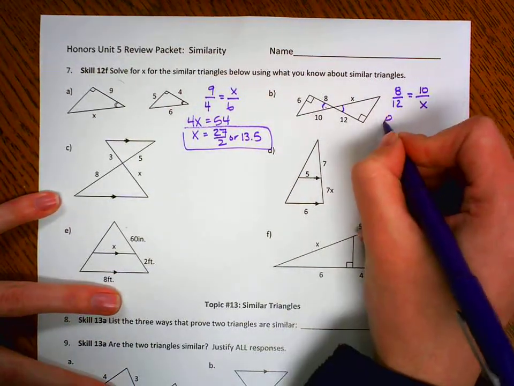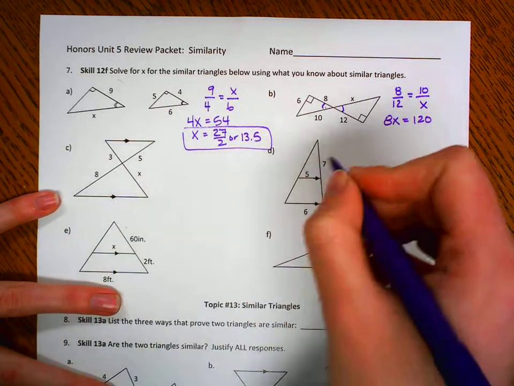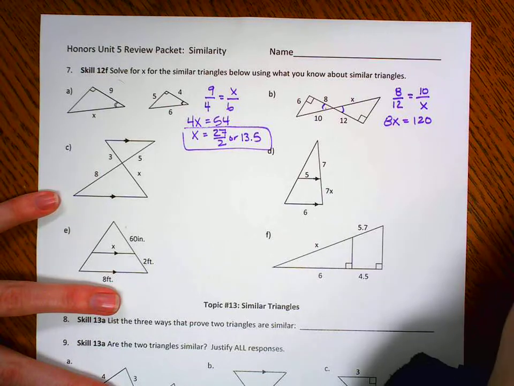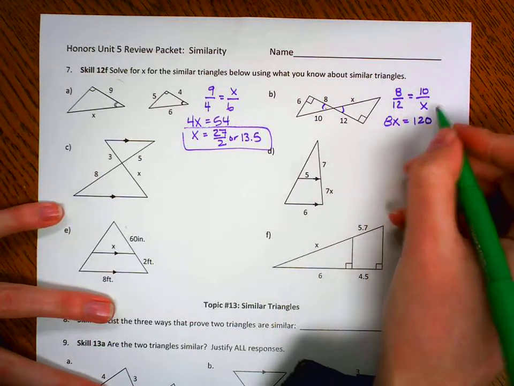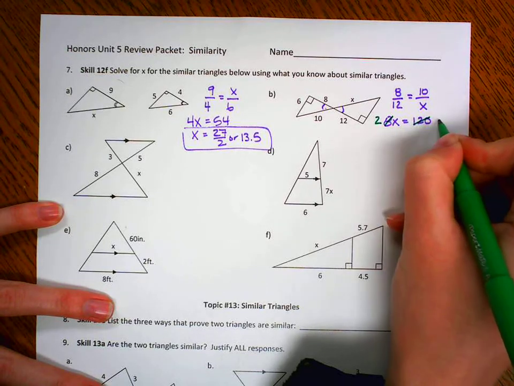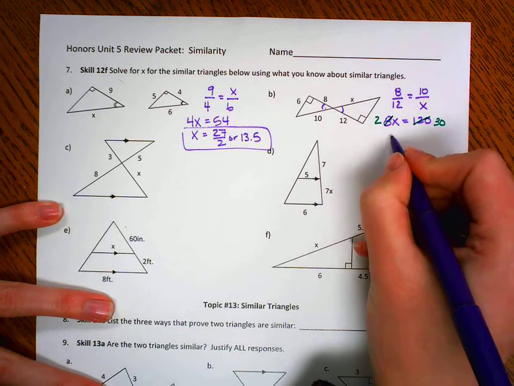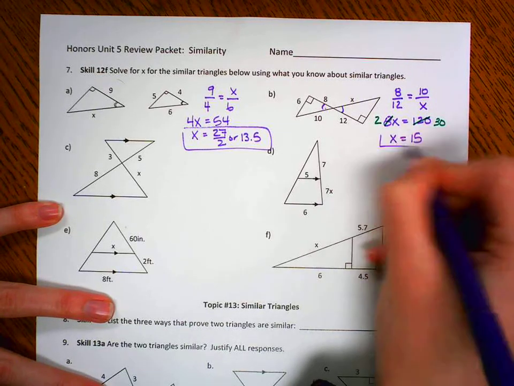So when I cross multiply, I get 8x equals 120. I need to divide both sides by 8, but before I do that, I'm going to do a little simplifying. Well, I know that if I divide this by 4, I get 2, and if I divide this by 4, I'm going to get 30. Now it's a lot easier to solve. So 2x equals 30. That means x is going to equal 15.